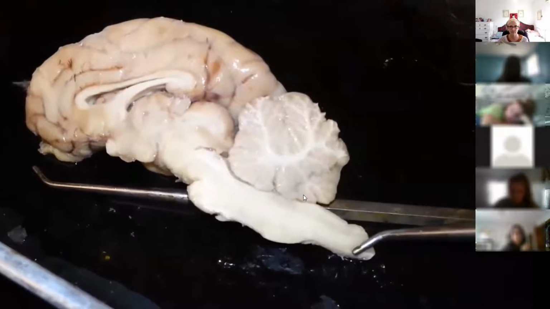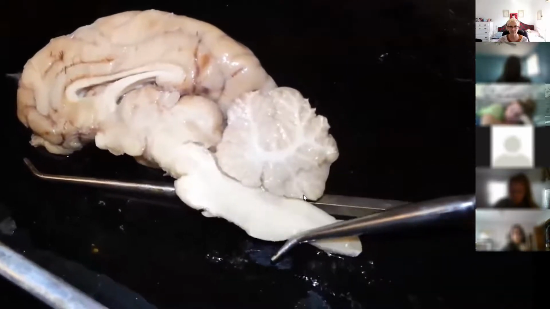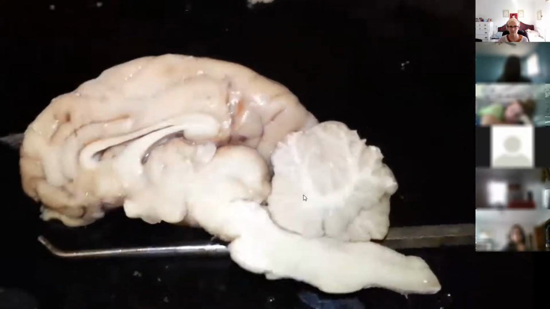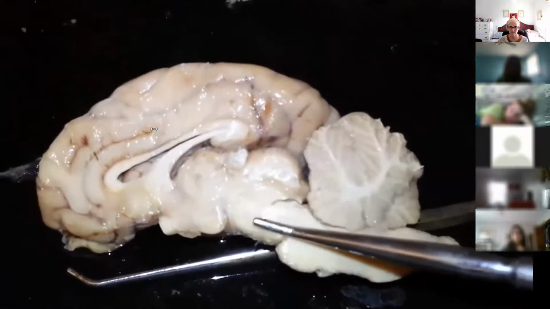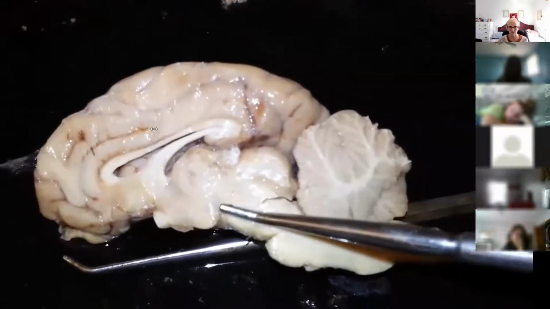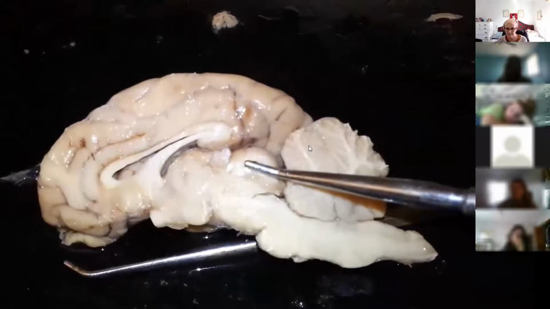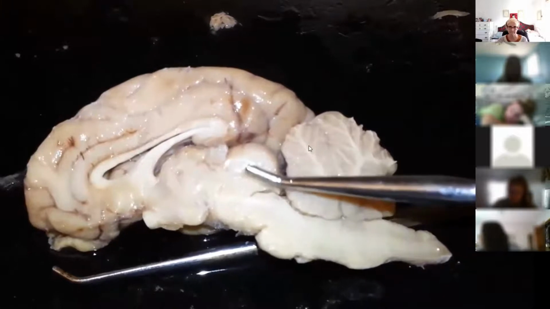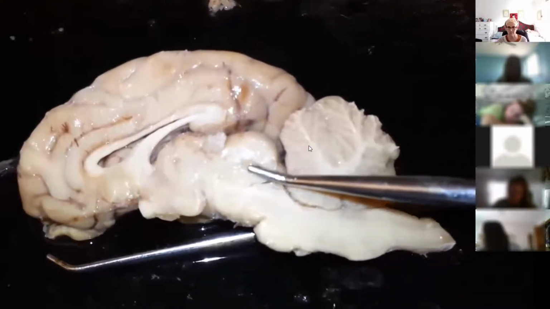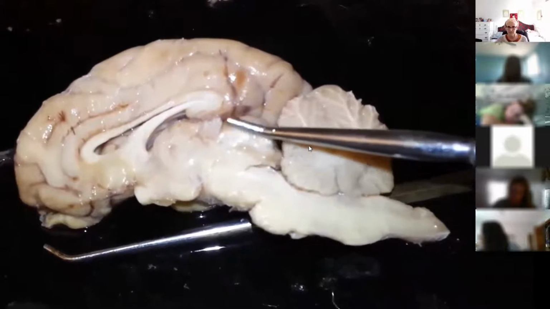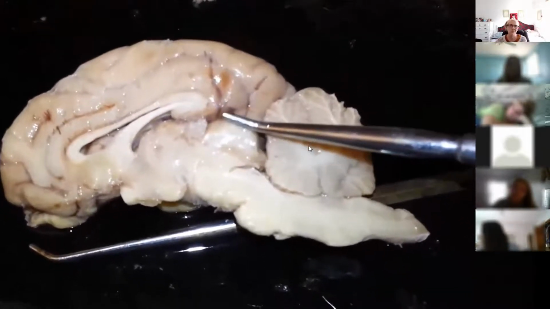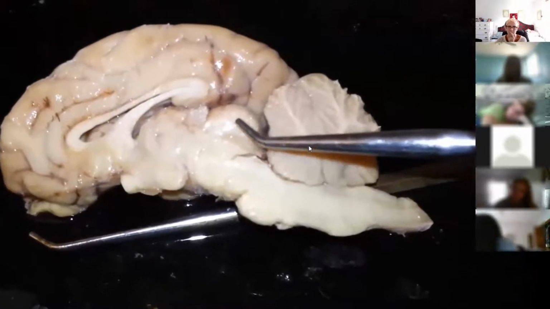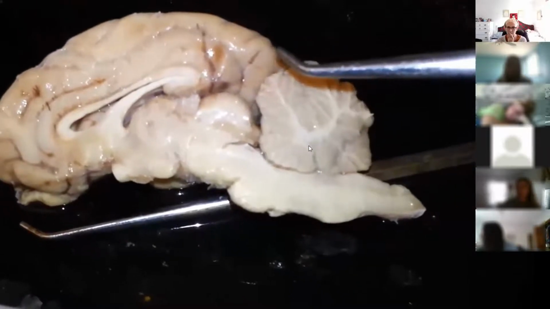So here we have the spinal cord. First bump is the medulla oblongata. Second bump, we have the pons. Now, over here, you can see the cerebral peduncle. Above or superior to the cerebral peduncle, we have the two colliculi of the corpora quadrigemina. Here we have the inferior colliculus and the superior colliculus. If you were to put both halves of the brains together, you would have two superior and two inferior, making it quadrigemina.